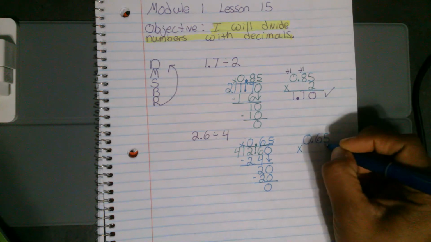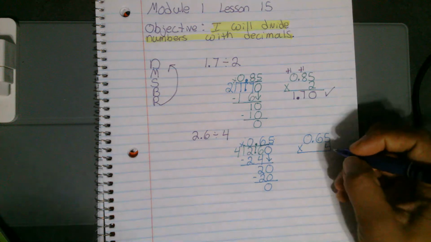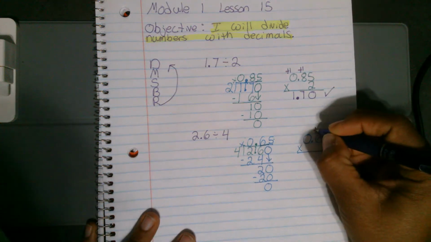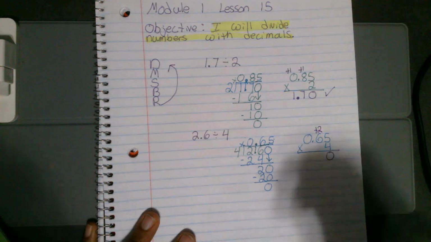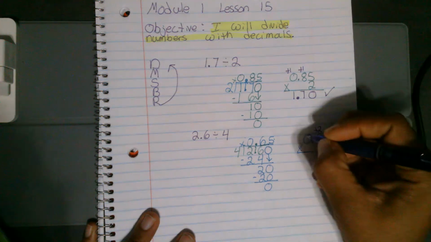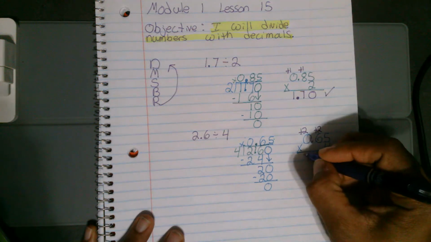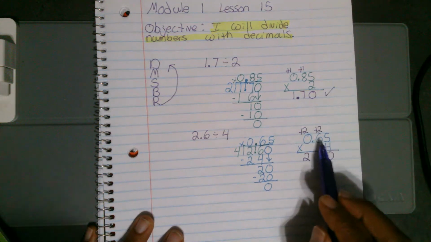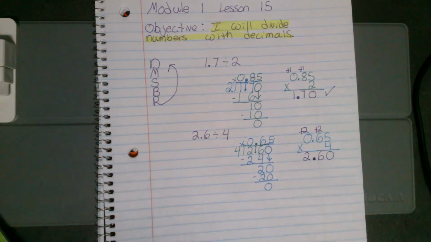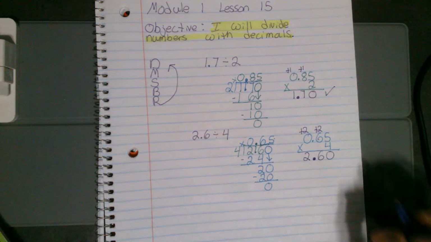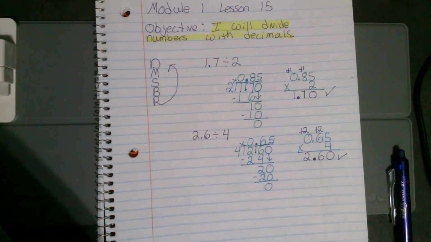I'm going to check it by multiplying. We'll see if we are correct. 4 times 5 is 20. Regroup my 2. 4 times 6 is 24, plus 2 is 26. Regroup my 2. 4 times 0 is 0, plus 2 is 2. My problem is written in hundredths, so my answer needs to be in hundredths. So my decimal has to go between the 2 and the 6. And it checks because it comes back out to that.